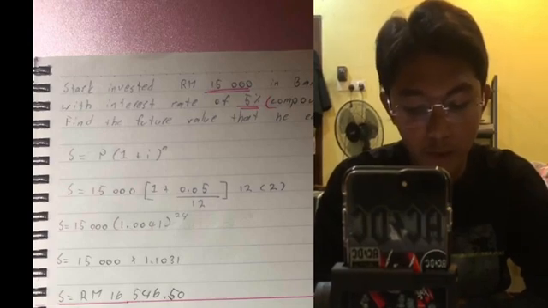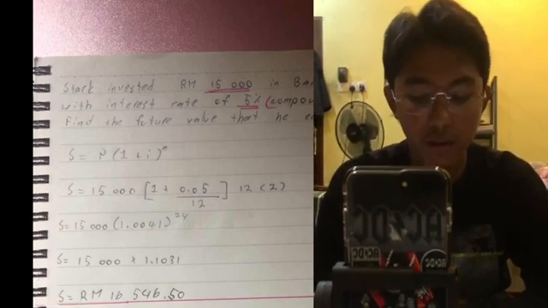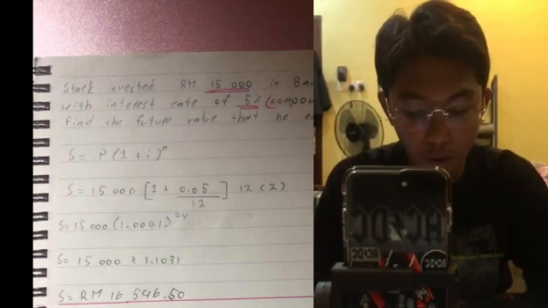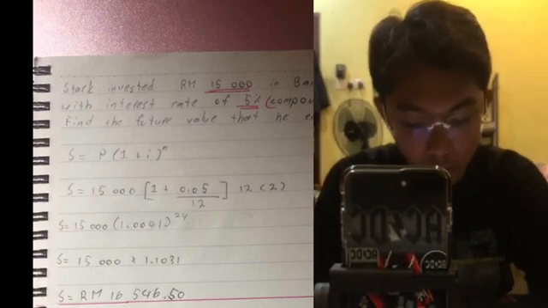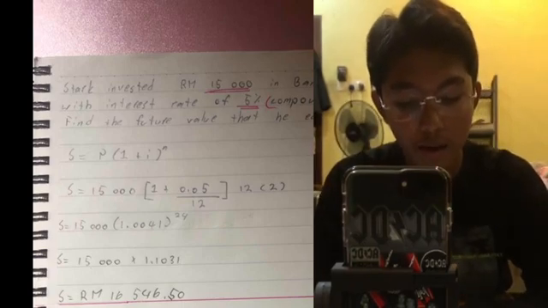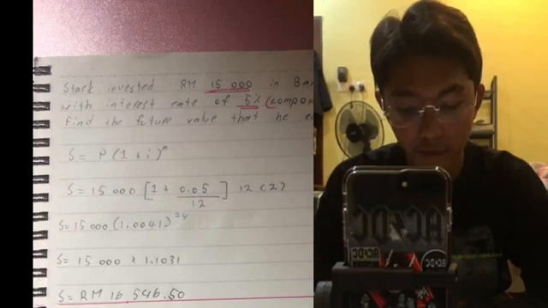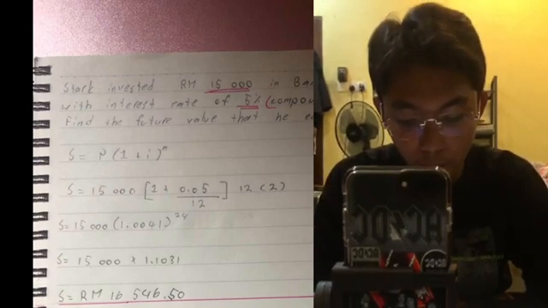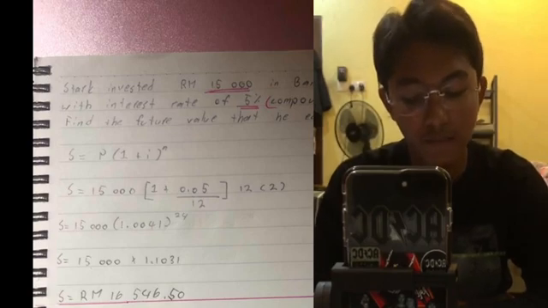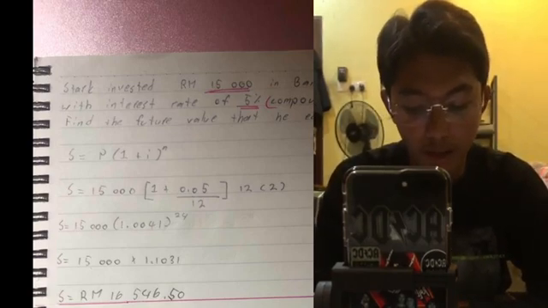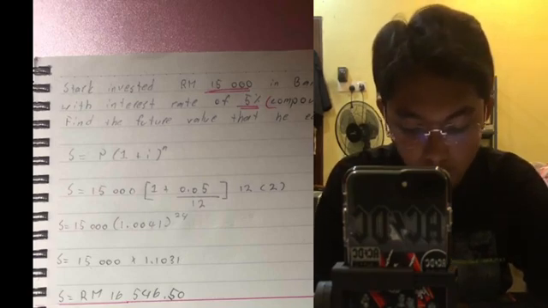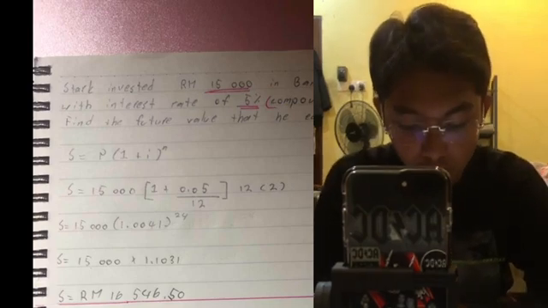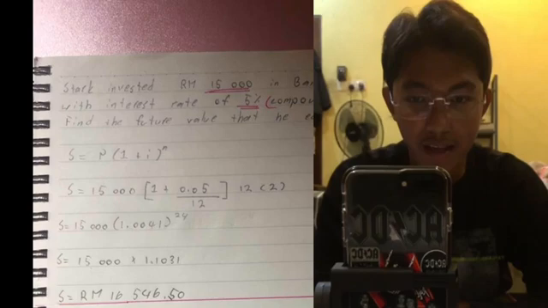So it will become S equals 15,000 times 1.0041 in a bracket and close with the power of 24. After that, S equals to 15,000 times 1.1031. After we calculate that, the S will become RM60,546 and 15 cents.